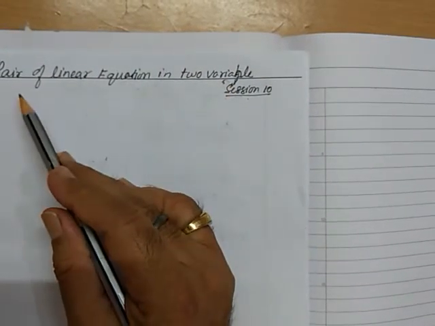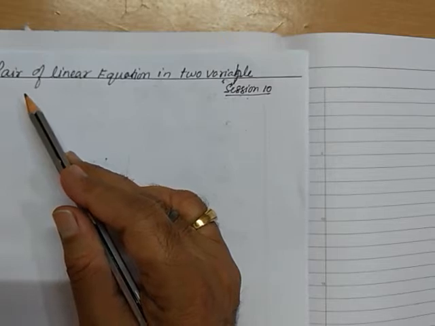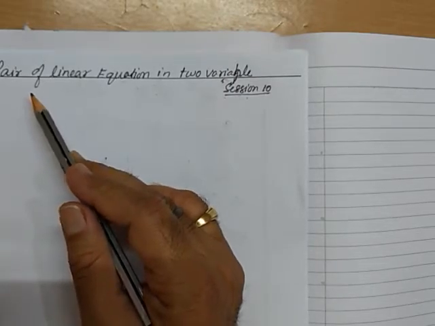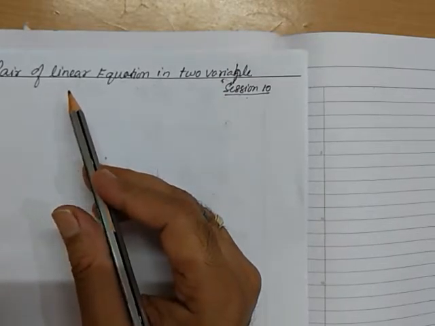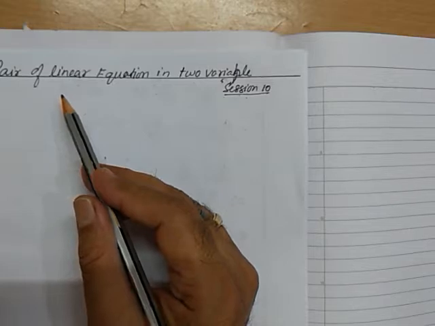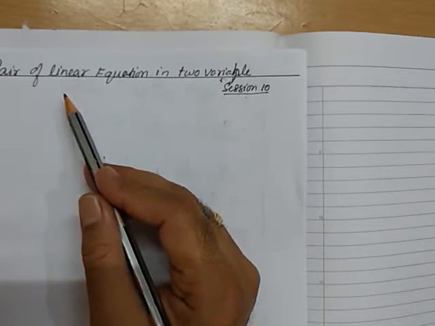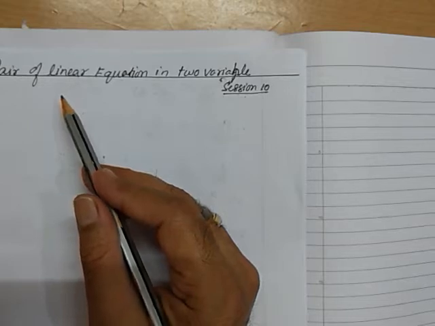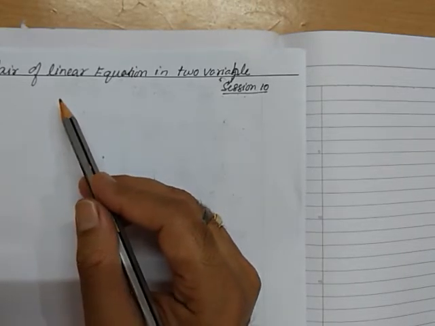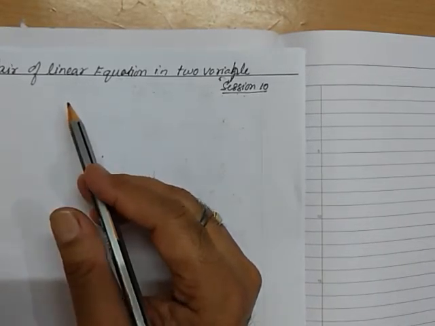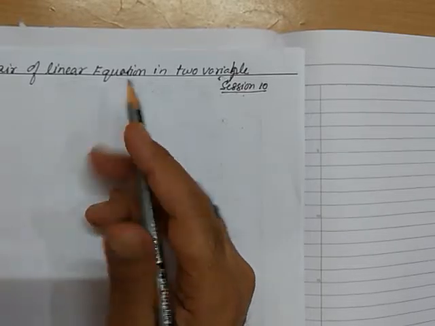In the previous session, we have done the questions of exercise 3.5. I have explained to you how to solve it by the cross multiplication method, as well as the conditions to solve the pair of linear equations. Now in this session, we will do the problem sums.